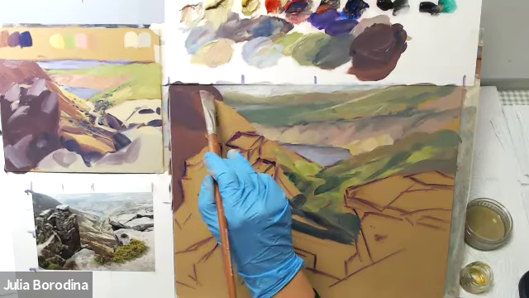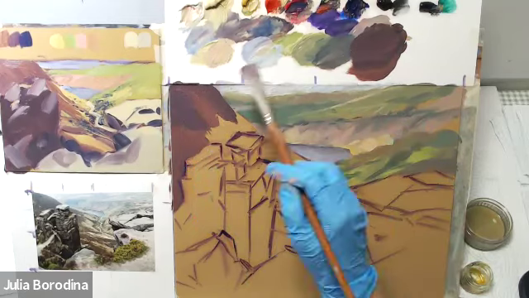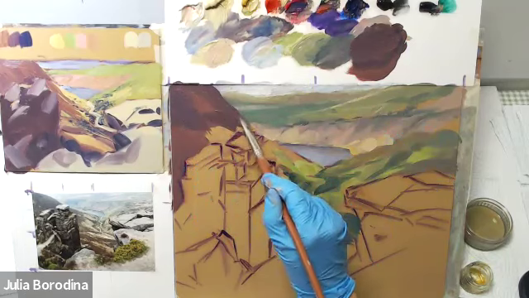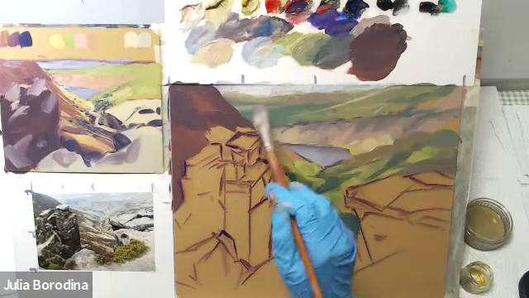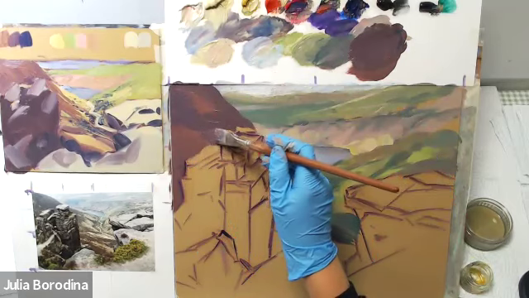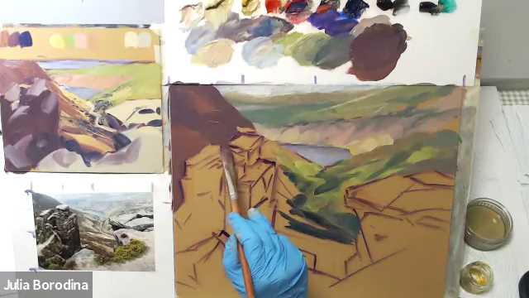Here, my valley's sharp contrast with a soft view at the distance. I can also paint my gaps between the rocks.